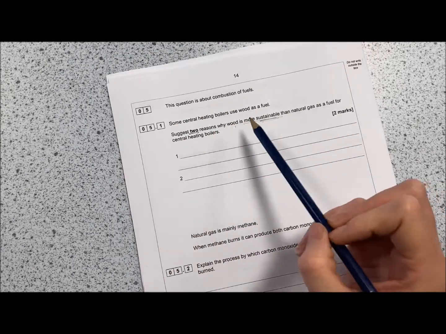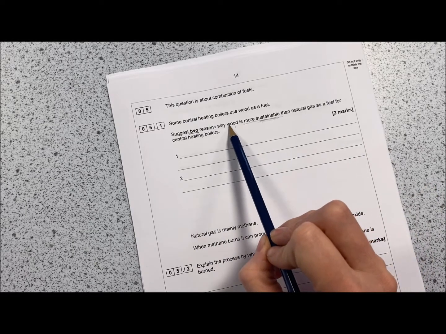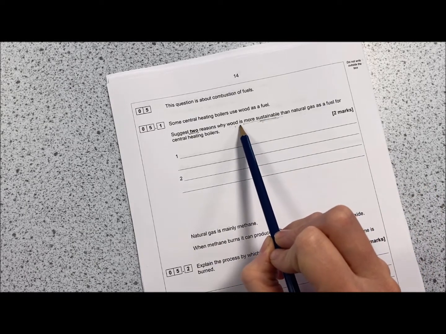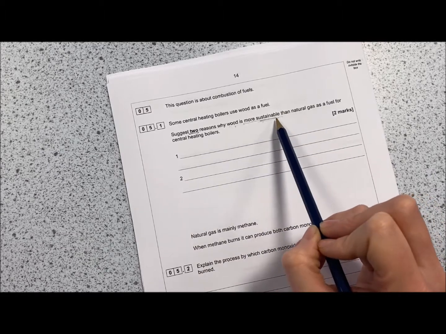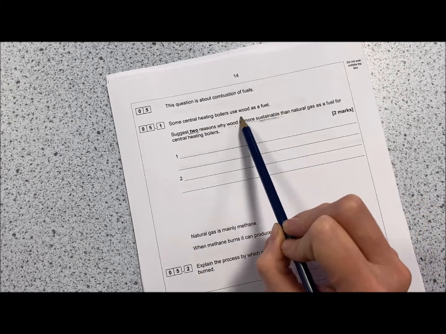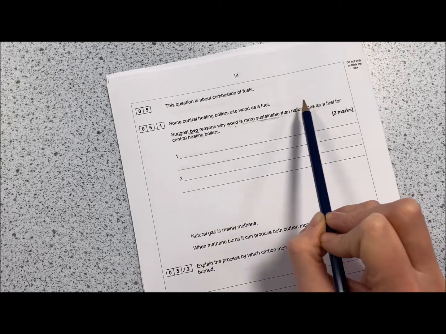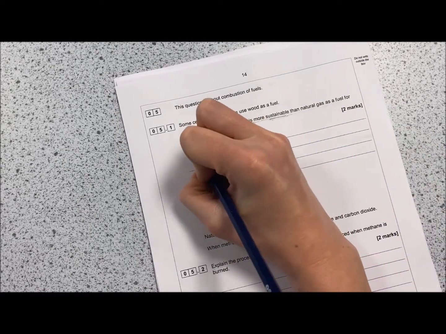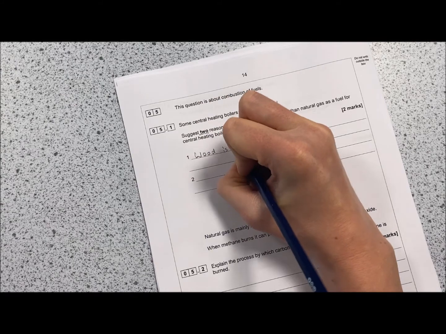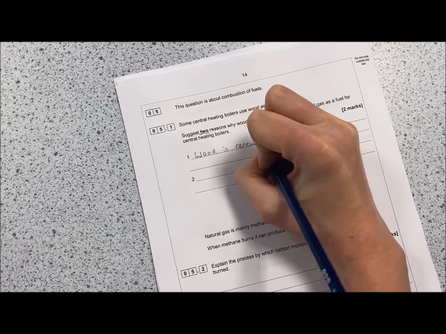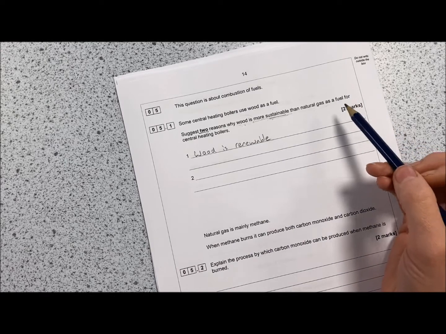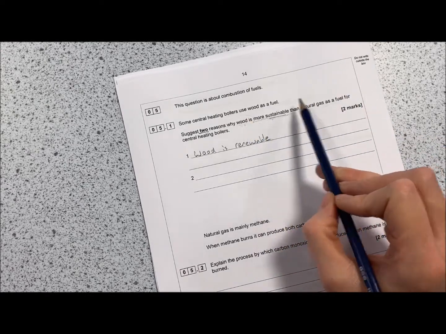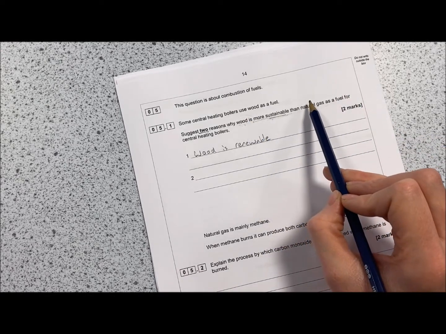So you need to be thinking about the sort of positive things about wood. Being sustainable is to do with lasting longer. So you should start thinking, why does wood last longer than natural gas? So wood, we know, is renewable, whereas natural gas is finite. So that would be one reason why wood is more sustainable.